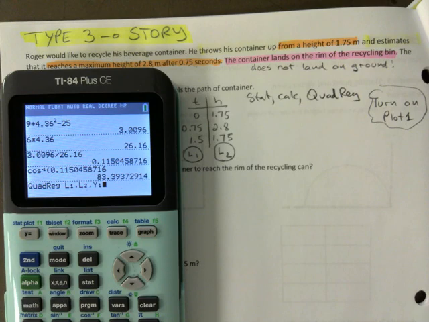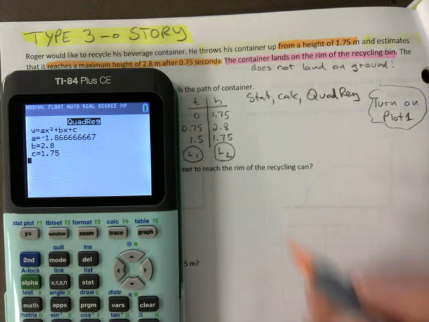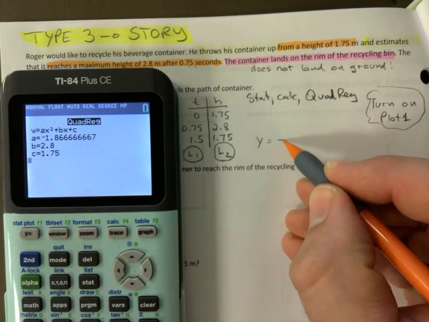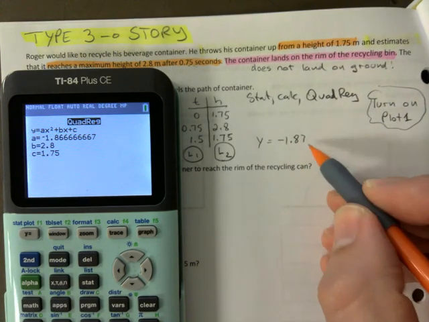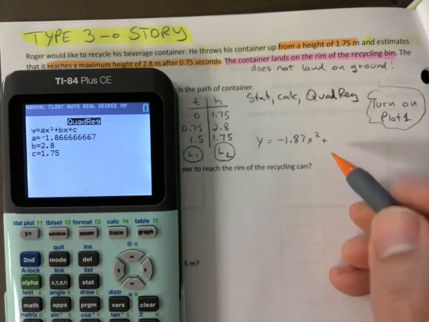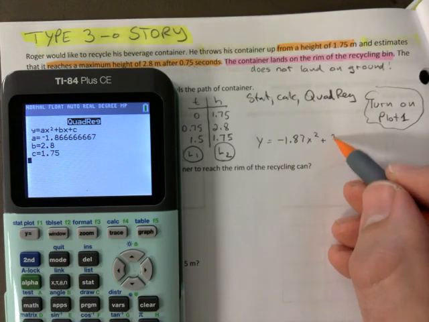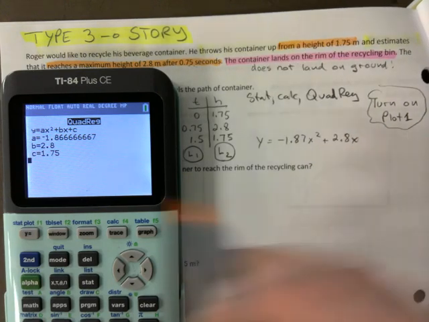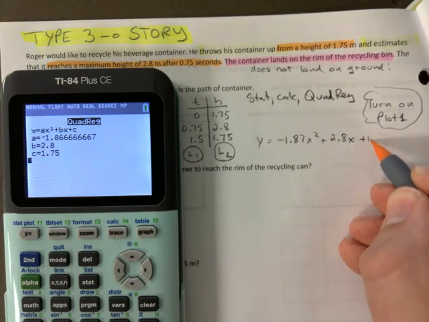You go, hit enter, and there it is: negative 1.87 x squared. No e's, right? I learned my lesson, right? Plus 1.75, which makes sense.